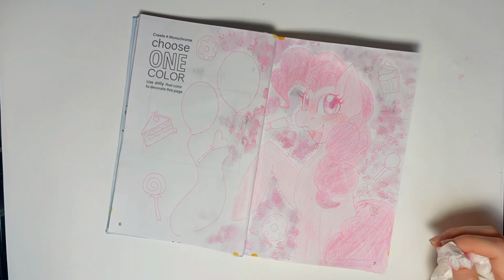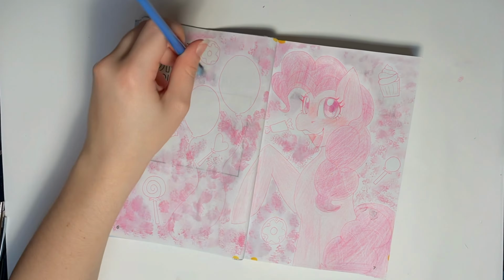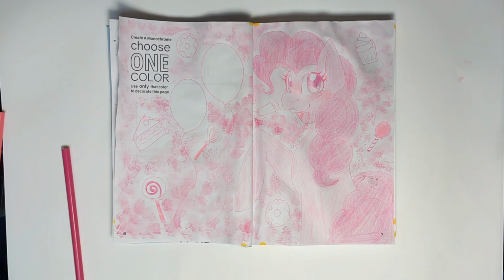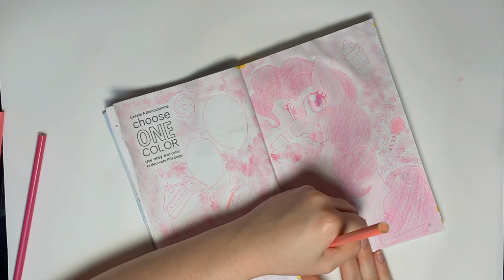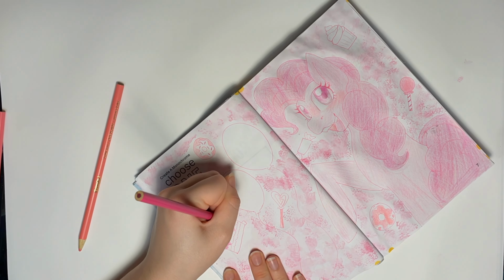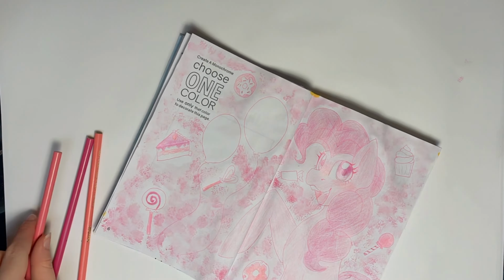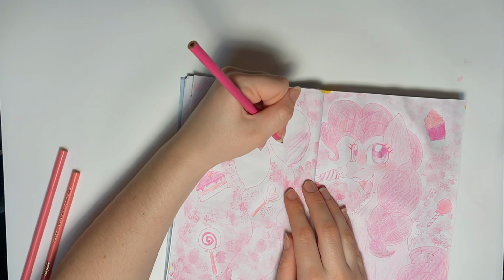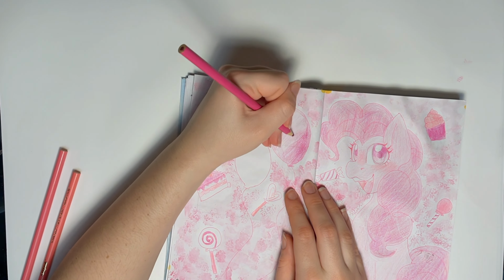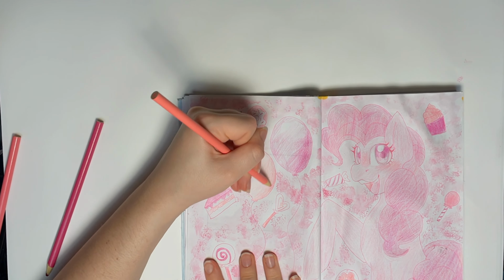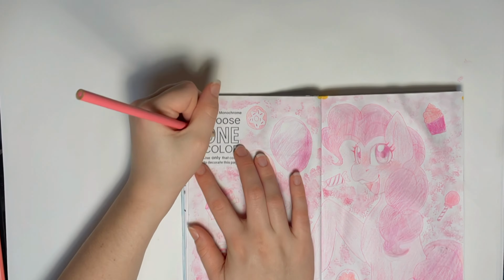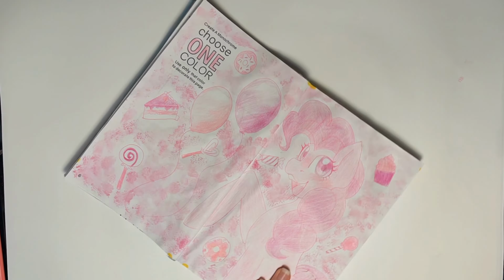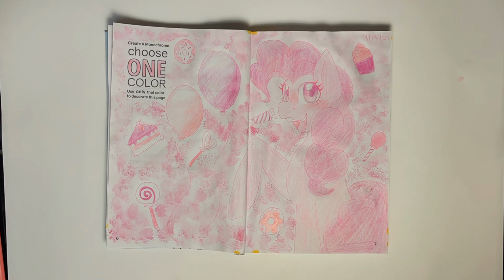I'm using some pink watercolor for the background, which wasn't the best idea because I was working directly on the book and it bled onto the next page. After that dried, I'm going back in with my pink color pencils and coloring all the other designs I added on the page. I'm going in and coloring the prompt where it says 1 in pink as well. And of course I'm adding the date in the corner with pink pen.